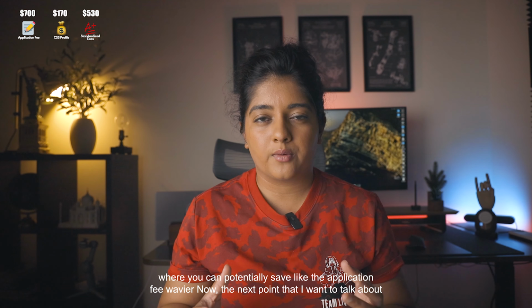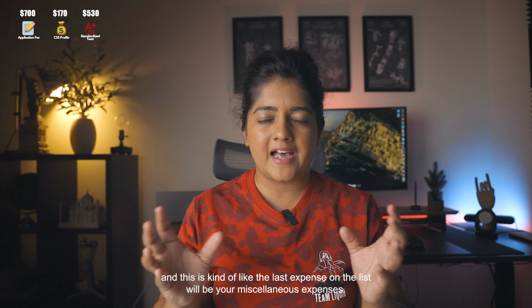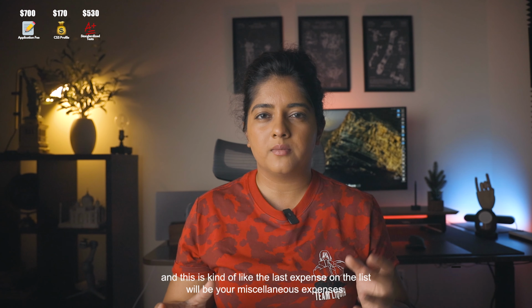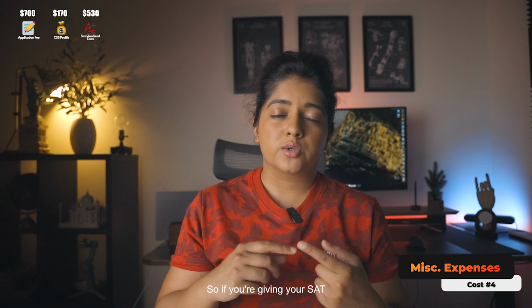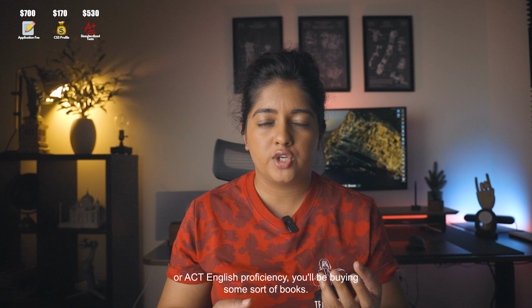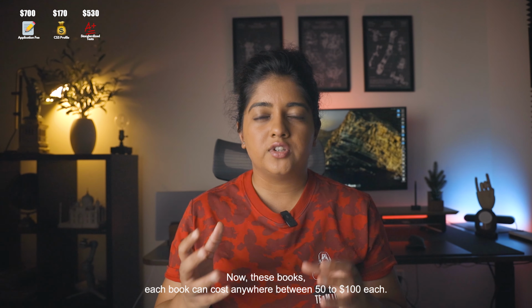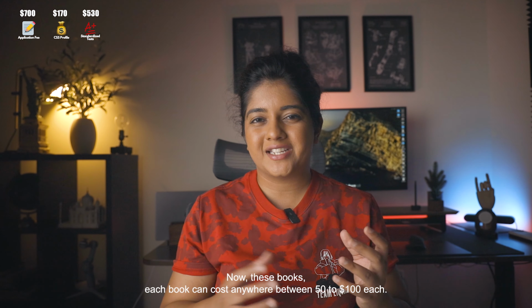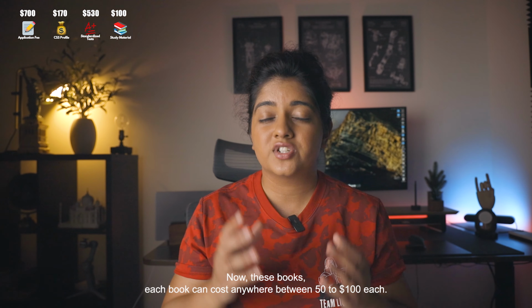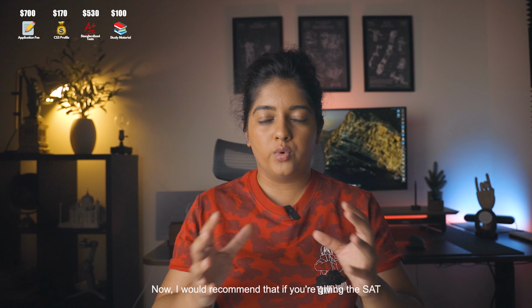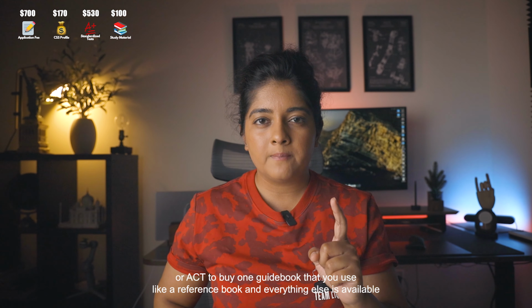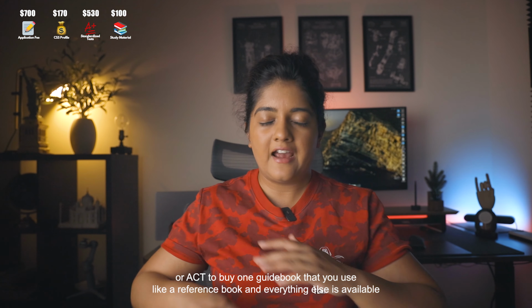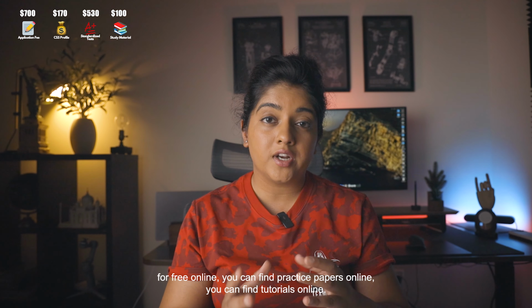Now, the next point that I want to talk about, and this is the last expense on the list, will be your miscellaneous expenses. These include things like study material. So if you're giving your SAT, ACT, or your English proficiency, you'll be buying some sort of books. Now, each book can cost anywhere between $50 to $100. I would recommend that if you're giving the SAT or ACT, buy one guidebook that you use like a reference book, and everything else is available for free online.